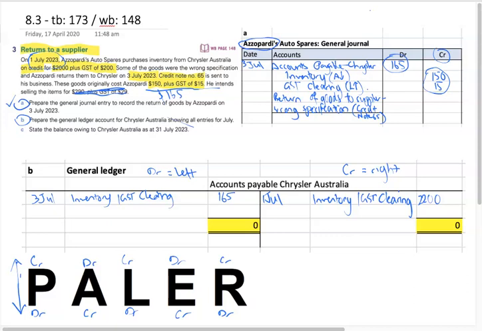So we have now done part of B, and it's a bit of a trick question. We need to prepare the general ledger showing all entries for July. And what do we do every month in our liability accounts, which accounts payable is? At the end of each month, we have a balance date and we need to balance this account. How do we balance the account? We add up both sides and write the biggest on both sides. What's our biggest number here? $2,200.